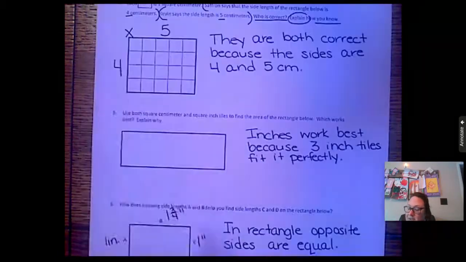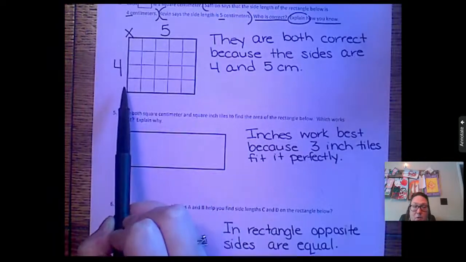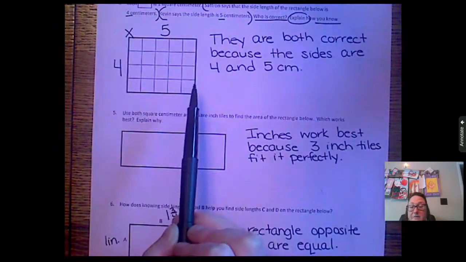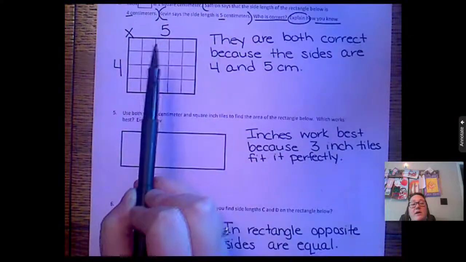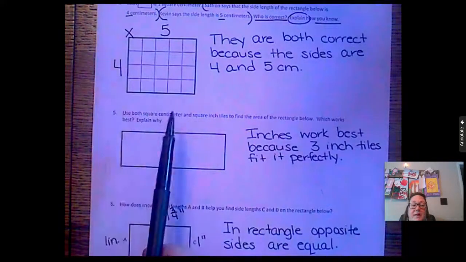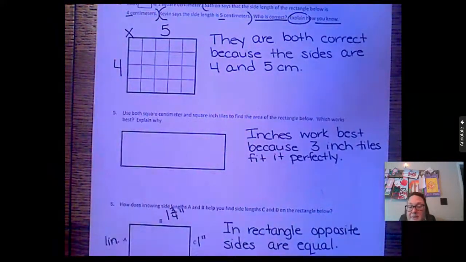So if I look up here as well, if I know that this side is 4 right here, what's this side? It's 4 because it's a rectangle, opposite sides are equal. If this top side is 5, what's this bottom side? It's also going to be 5, okay?